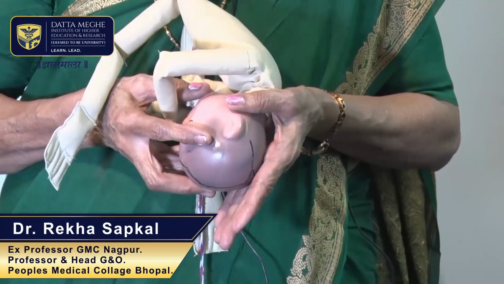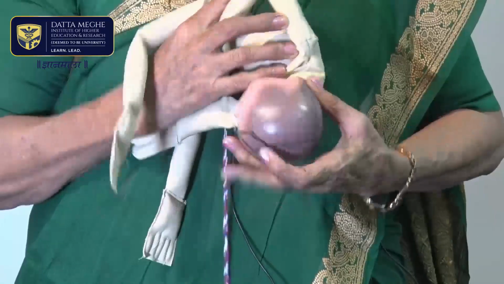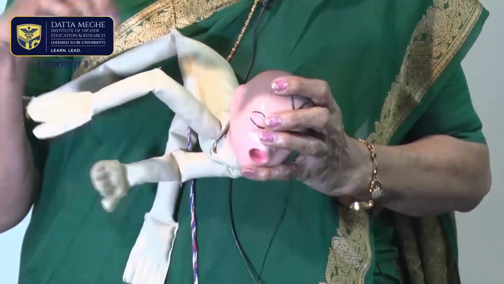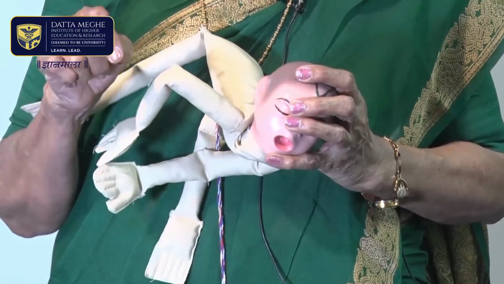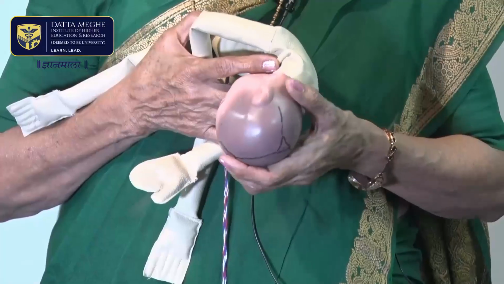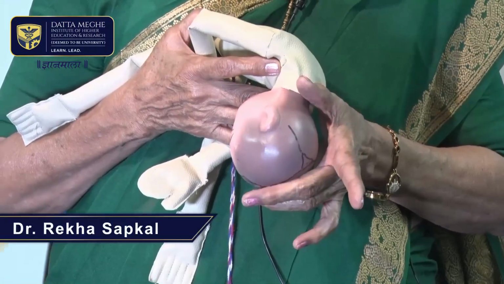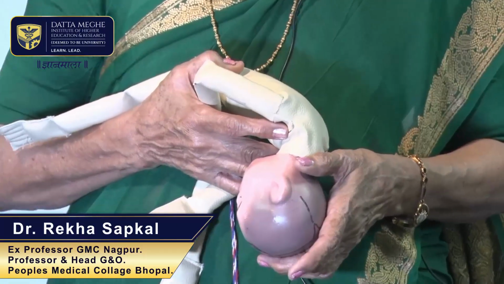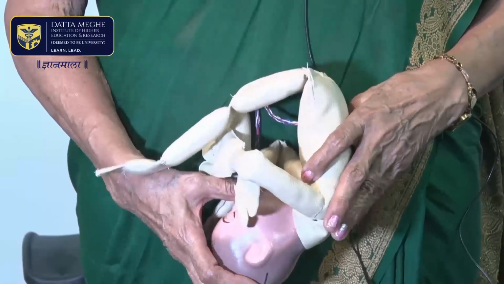So, what is the leading part in vertex presentation? Occiput. What is the leading part in face presentation? Mentum. The leading part in breech presentation is different. In breech presentation, the leading part is the anterior hip, but the denominator is sacrum. In vertex presentation, the denominator is occiput and the leading part is also occiput. In face presentation, the denominator is mentum and the leading part is also mentum. So, that is the difference between the leading part and the denominator.